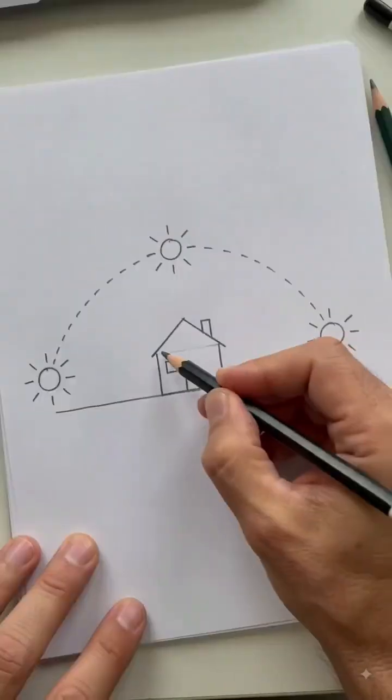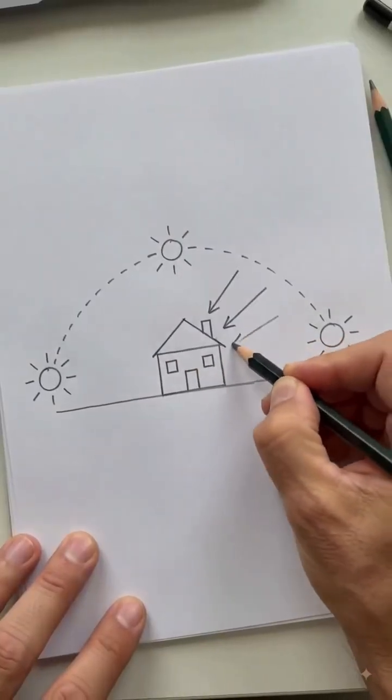Observing the sun's path. We must plan around its daily arc. So, track the sun to place your windows. Next, we'll cover shading. Today, we look at prevailing winds.